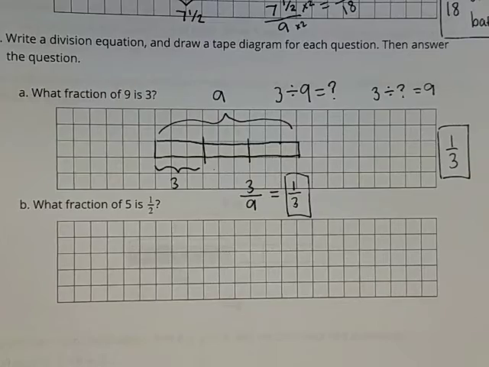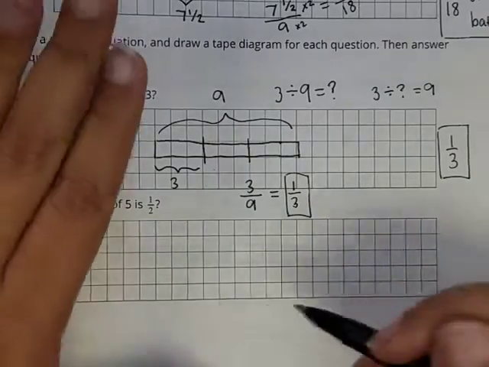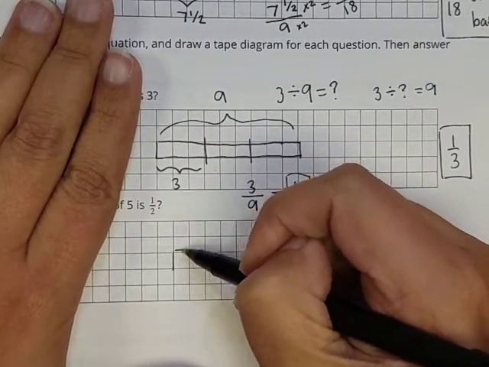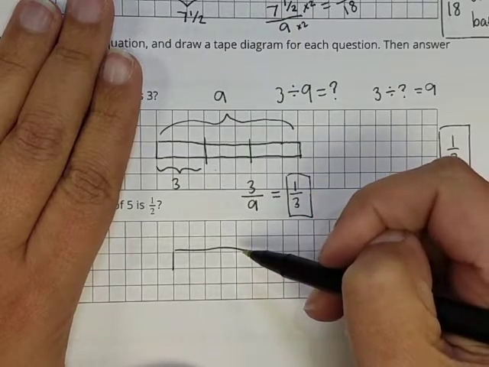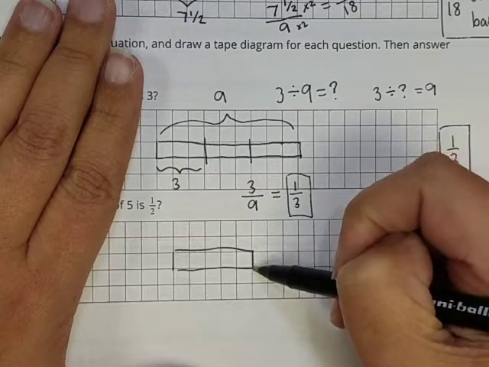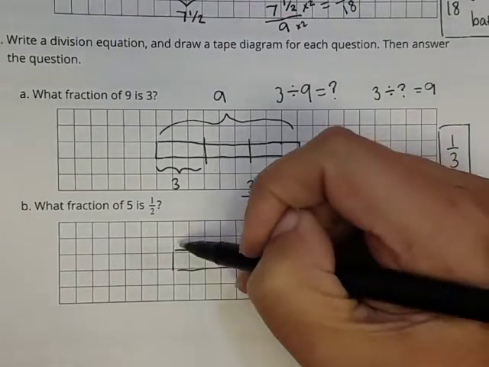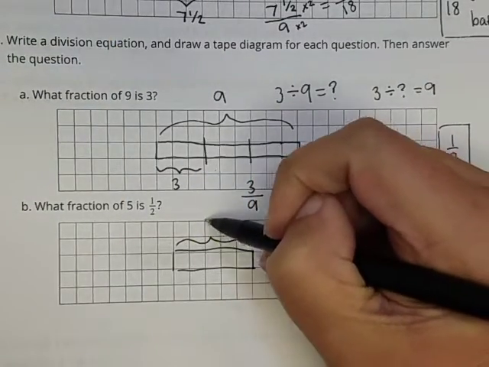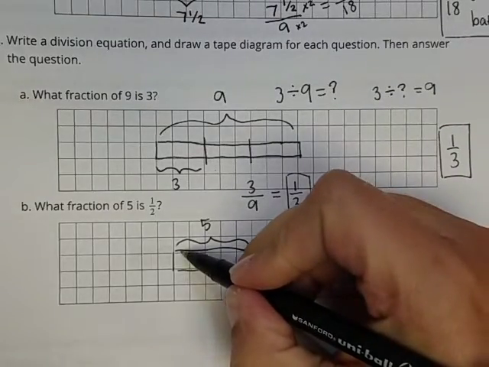All right, what fraction of 5 is a half? So I'm going to draw 5 pieces. And then I'm going to draw half.